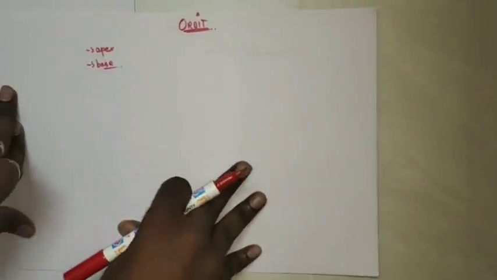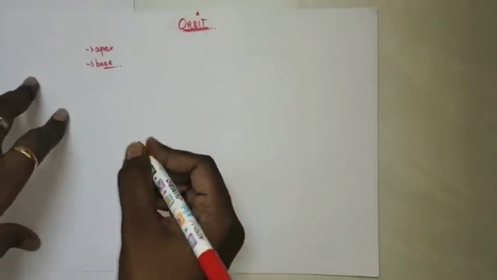So, welcome everyone to today's session. Today we are going to see about the orbit, its boundaries and its contents.